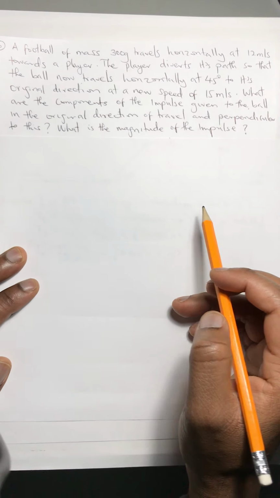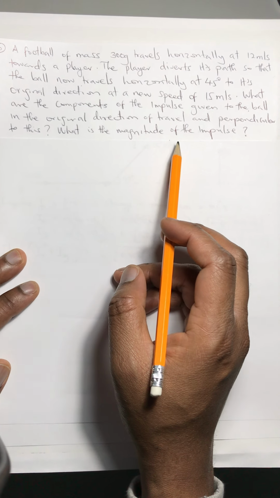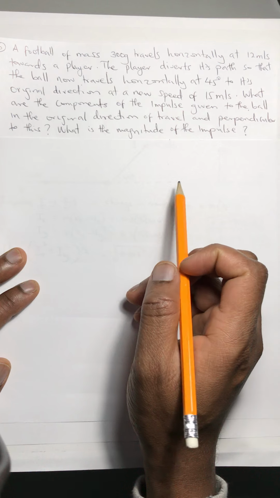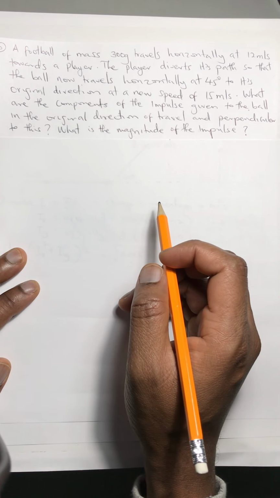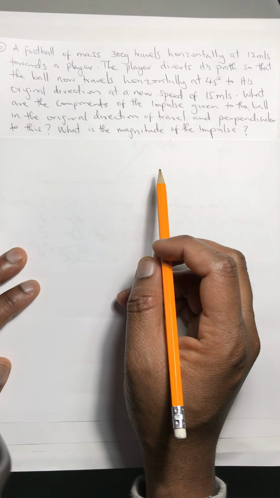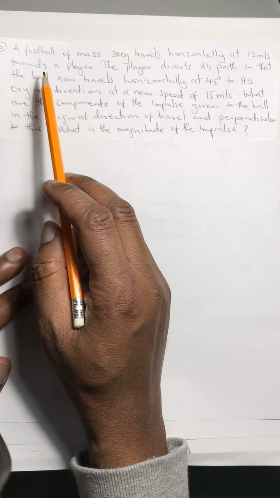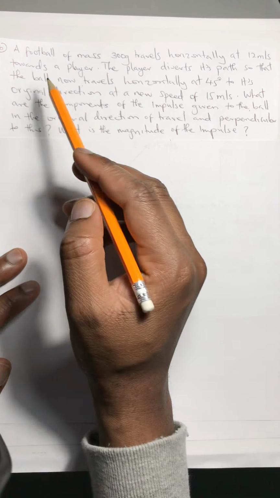Today, we shall be discussing how to calculate the magnitude of an impulse. Magnitude of an impulse. Let's use our example question we have here for today.